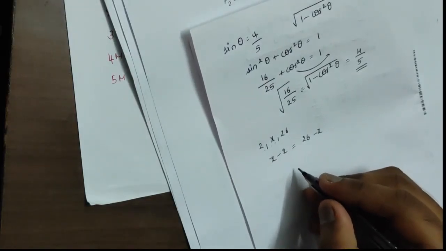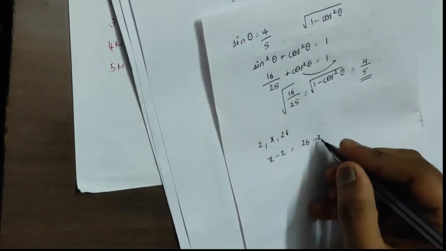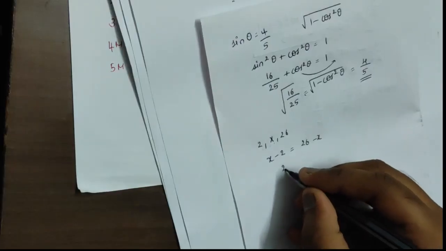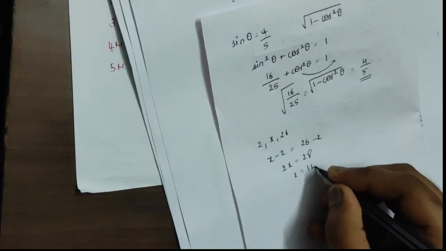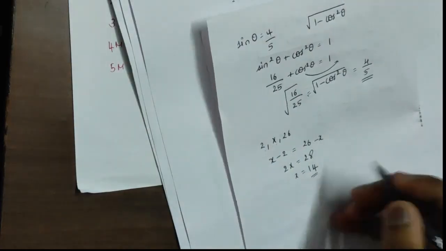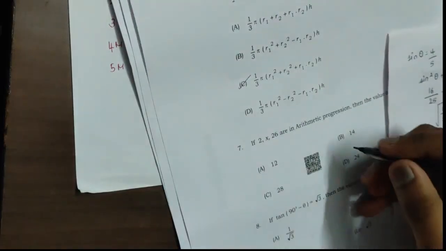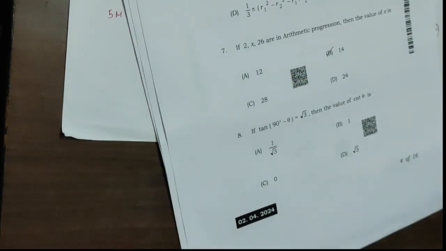So we have to find the value of x. We bring this x to this side. 2x is equal to 28, x is equal to 14. So the answer is 14, option B. We will now focus on the 8th question.